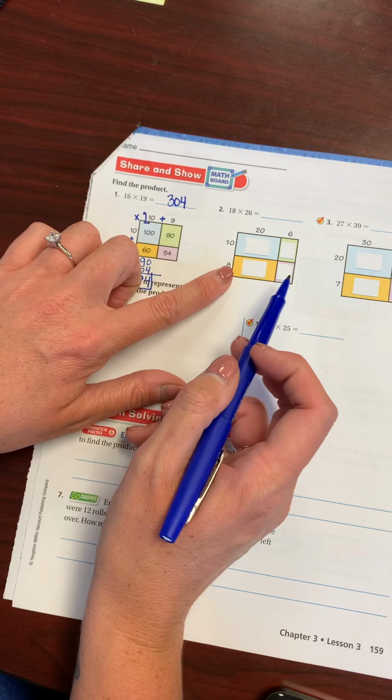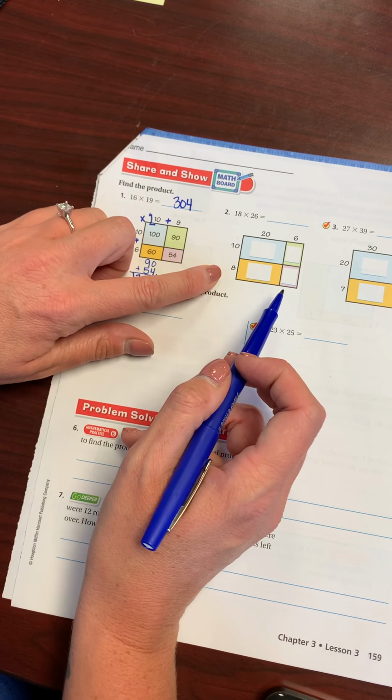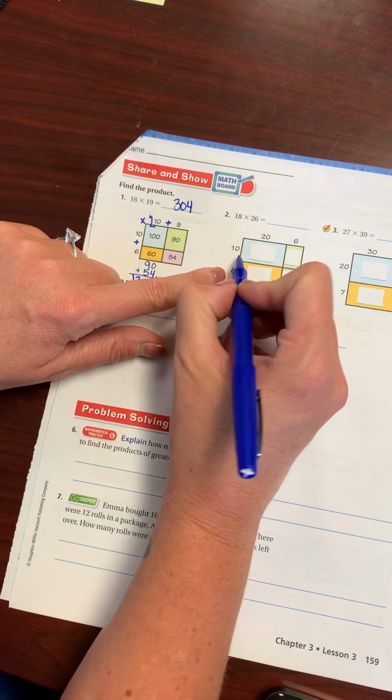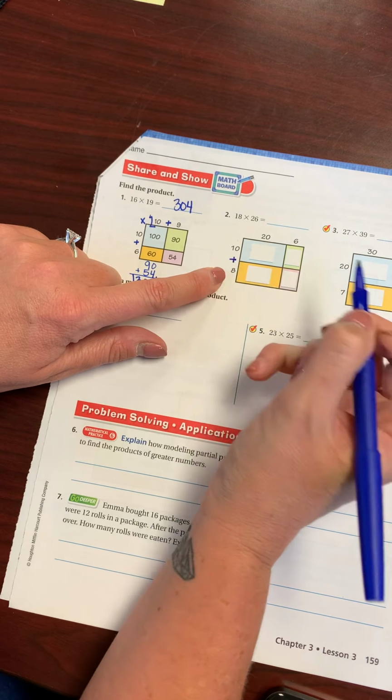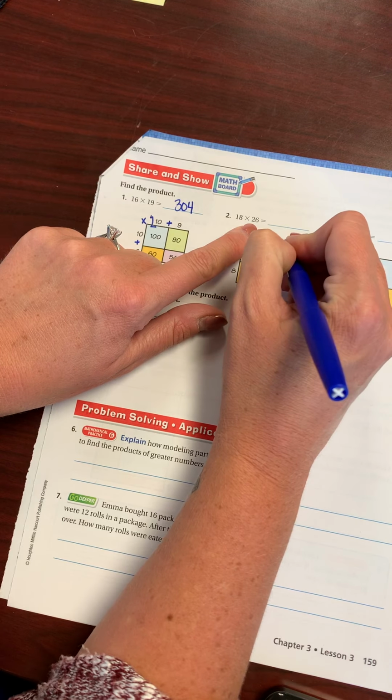Okay, this one we've got to fill in the boxes. So they again have 18 on the side, 10 plus 8, that's an expanded form, so we need to put our plus sign where our lines go, times 26, so 20 plus 6, where those lines go.